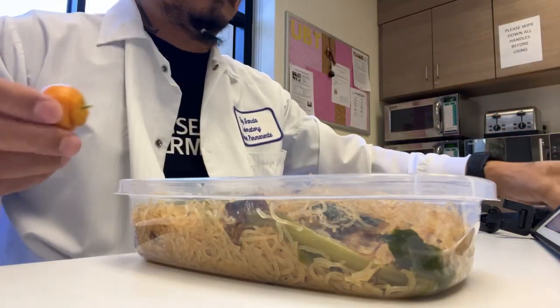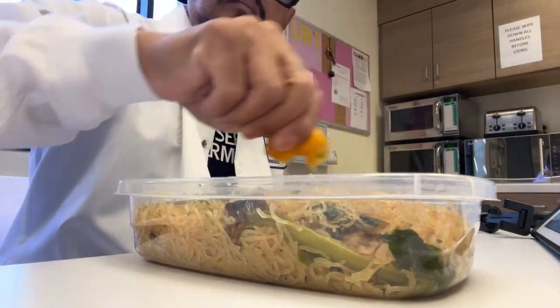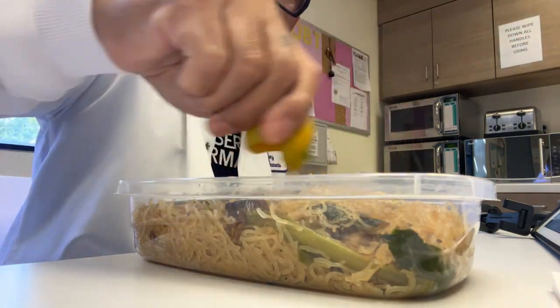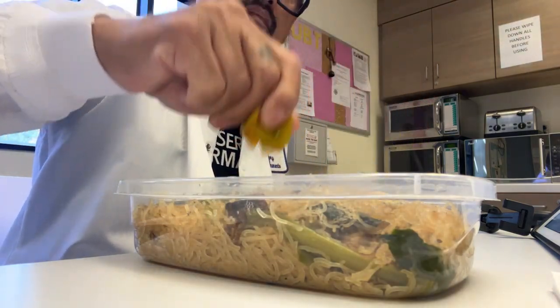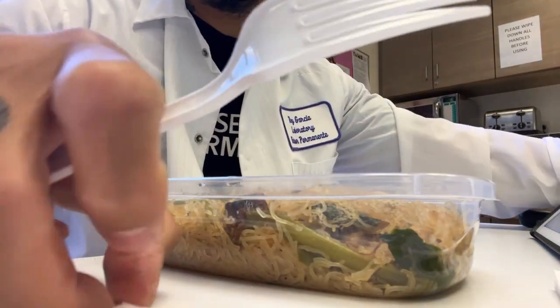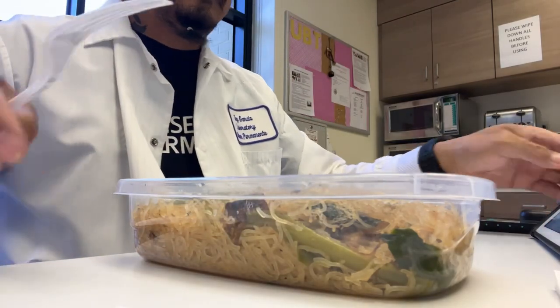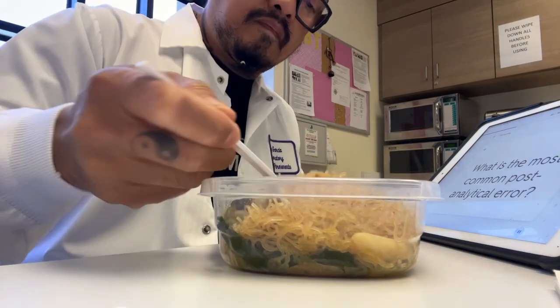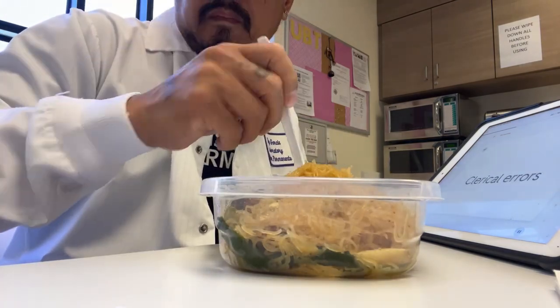Patient misidentification, mislabeling a patient, or mislabeling an add-on test. Which one of the following is the most common analytical error? Not checking specimen integrity. What is the most common post-analytical error? Clerical errors.